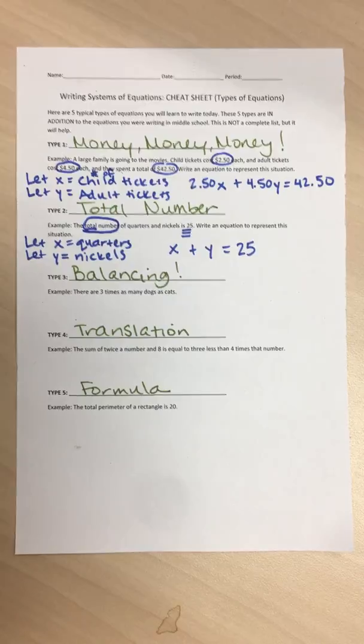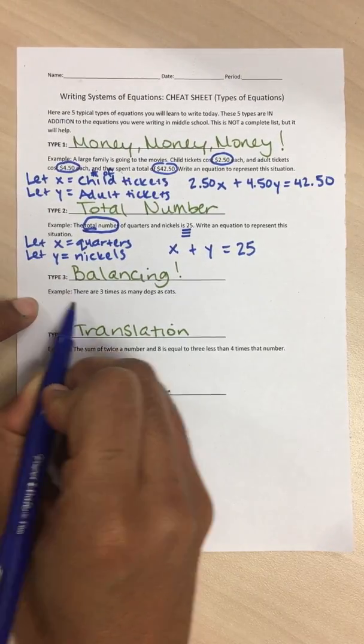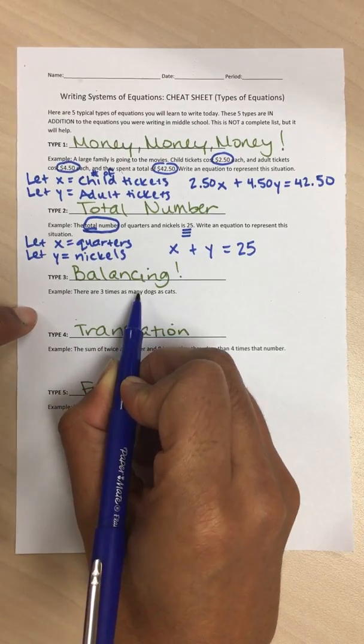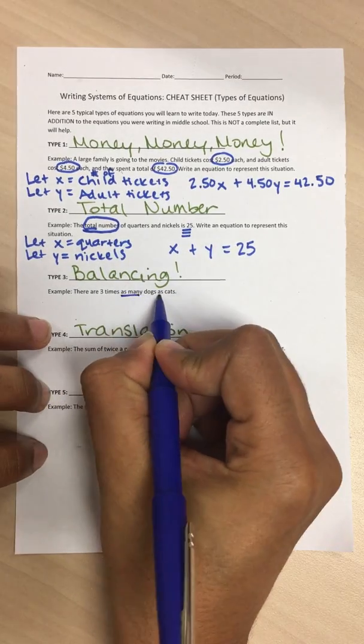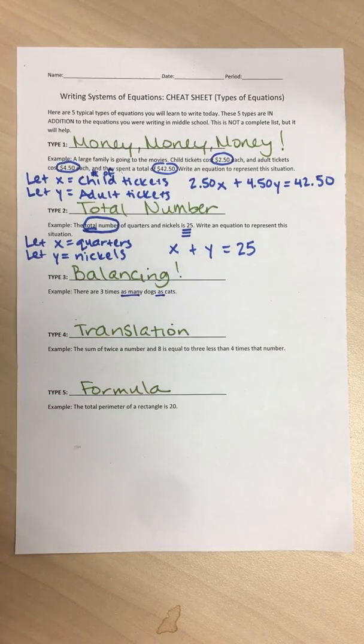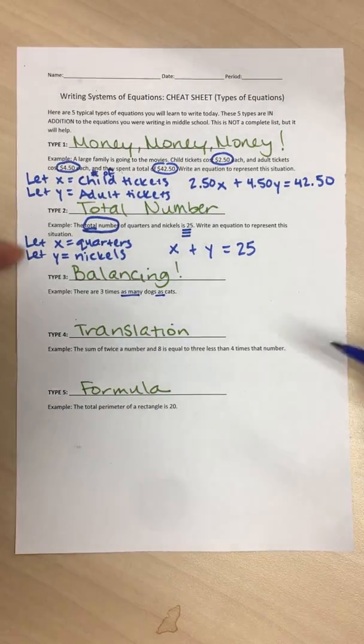Next, the balancing type. This is one of the more challenging, but we're going to draw a picture, and that way it'll help us to get over that challenge. So, for example, there are 3 times as many dogs as cats. If you see as many as or half as many, it's generally making a comparison between the two quantities. You're probably working with a balancing equation.